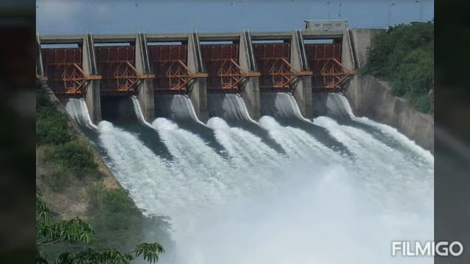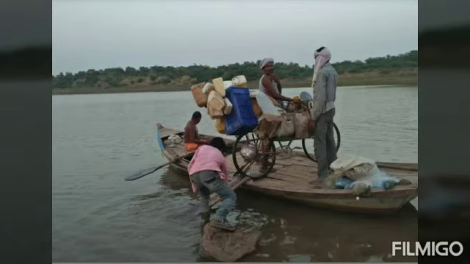Electricity generated from water is called hydroelectricity. Since dams are useful in so many different ways, they are called multi-purpose projects. In spite of their usefulness, dams are discouraged because they displace a large number of people living in that area. They also destroy animal and plant life in that region.